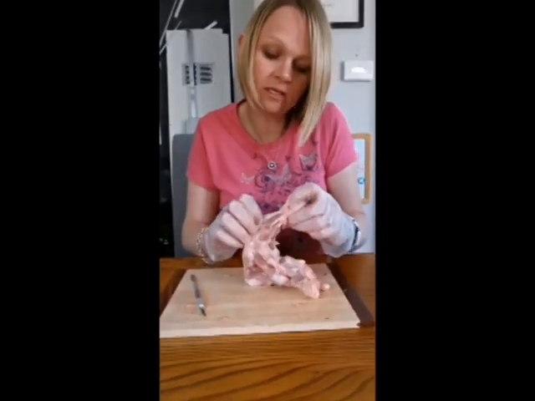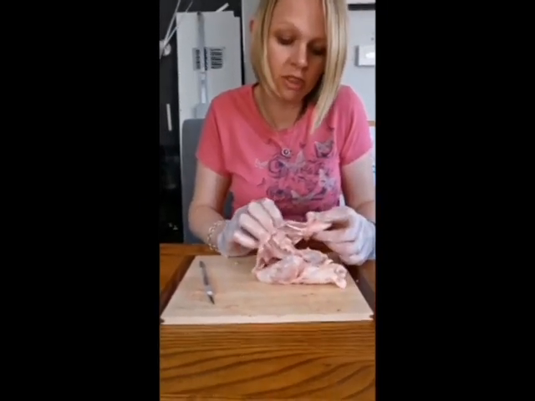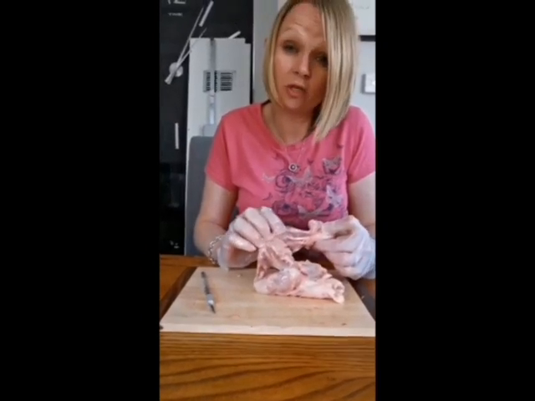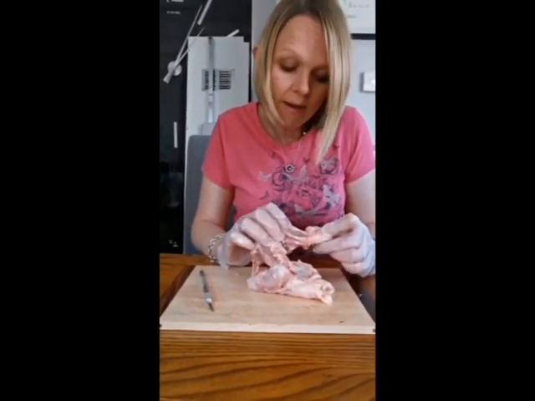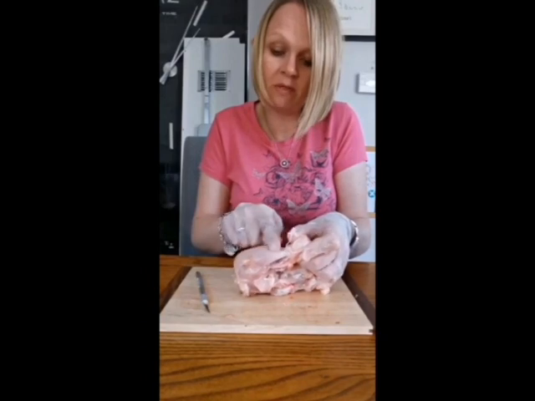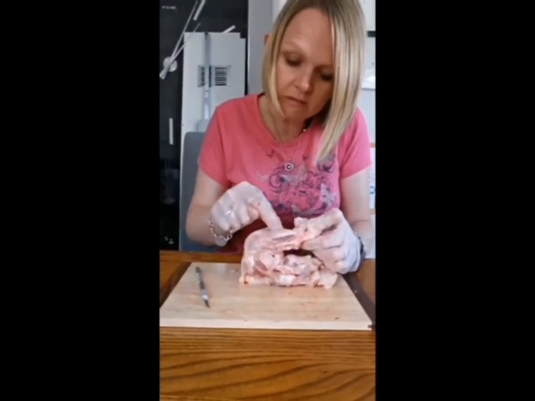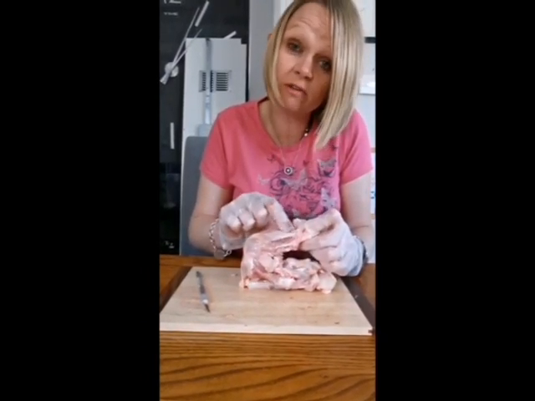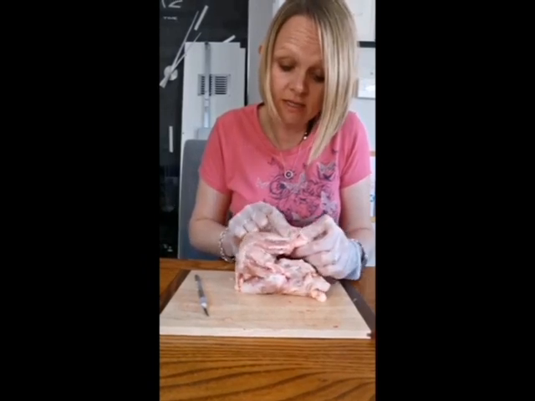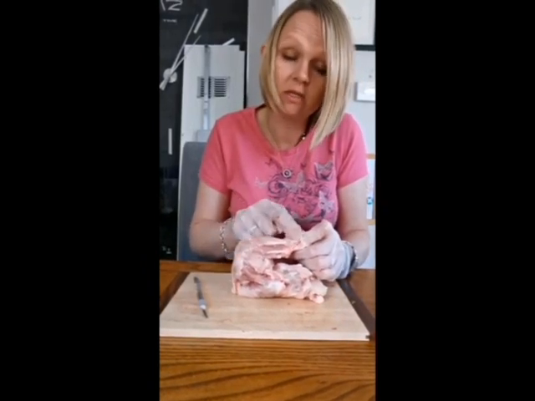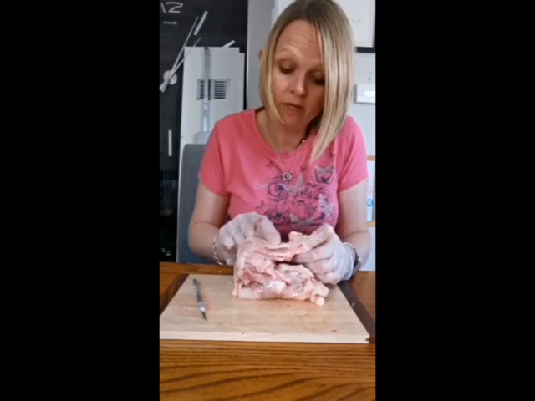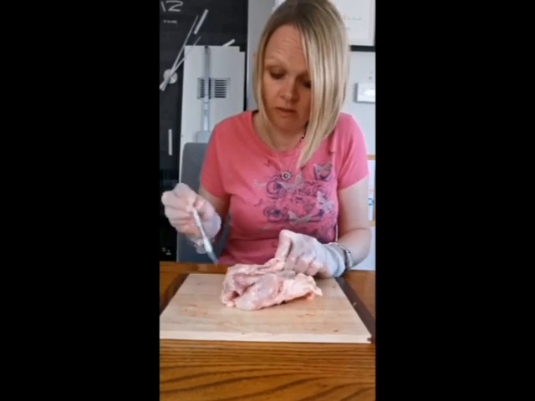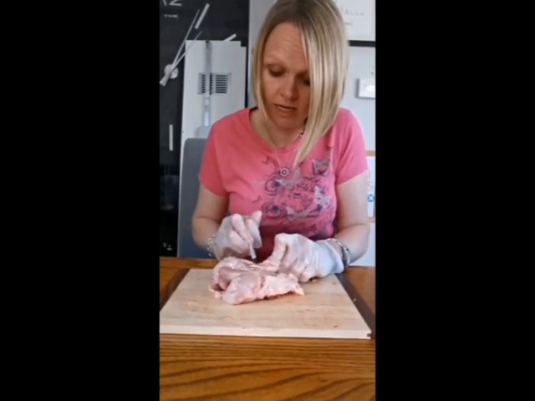Okay, so what I've done is I've cut away a lot of the muscle tissue so that we can see more of the structure of the actual knee and the leg. If you have a look at this bit of muscle here, this bit of muscle goes down to a point here where it's really, really white. That is a tendon, and that is connecting this muscle to this part of the bone here. So if I was to cut it, the muscle should then come away.